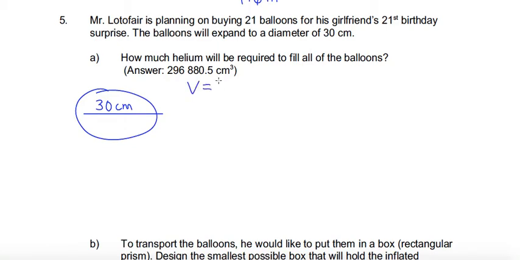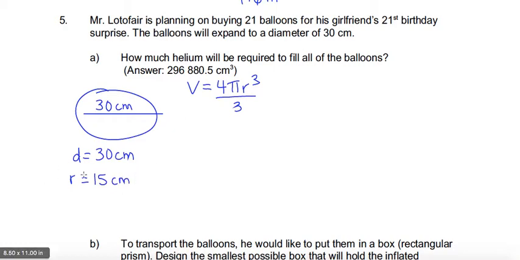So the volume of a sphere is 4 pi r cubed divided by 3. Now we know the diameter of a balloon is 30 centimeters, so the radius is half of 30, or 30 divided by 2, which is 15 centimeters. So the r of 15 is what we're going to use in our formula. So substituting in the values, 4, and I'm going to keep my pi again to the very end so you have more practice with that. So 4 pi, and then 15 to the exponent 3, divided by 3. So do my exponents first.